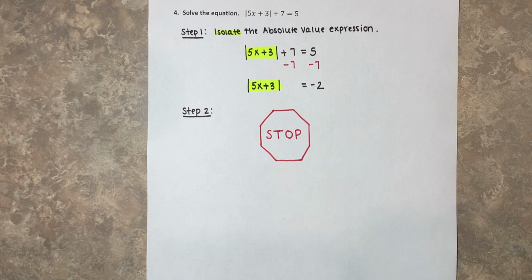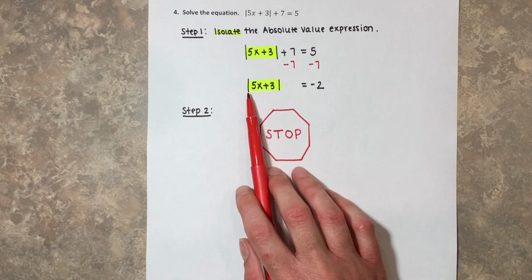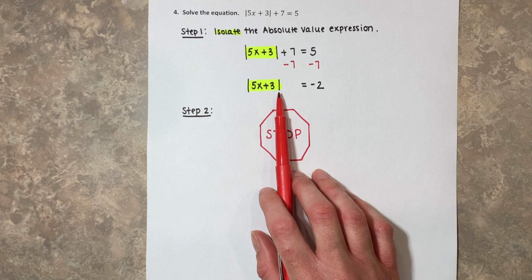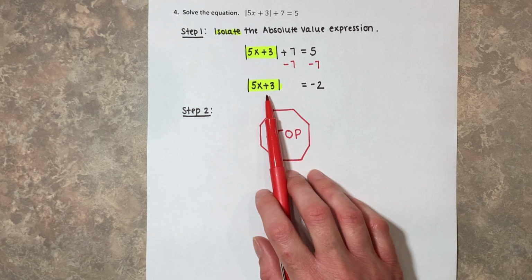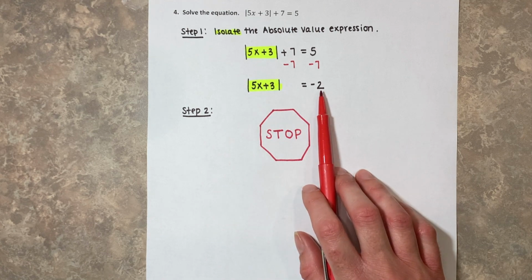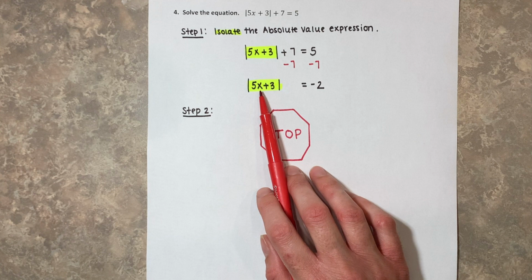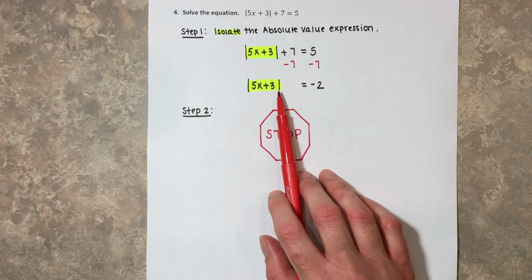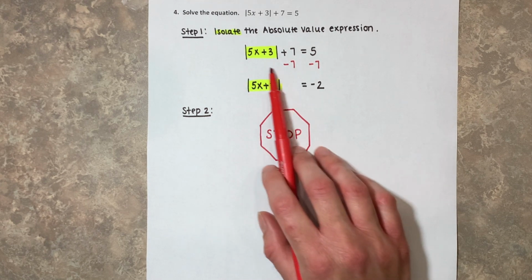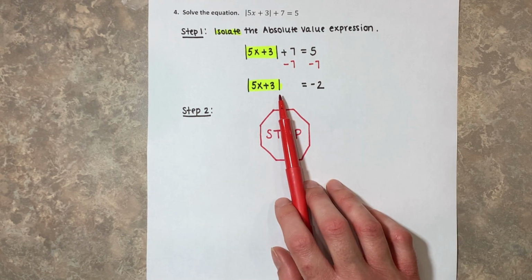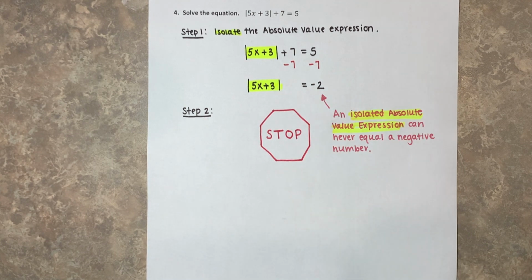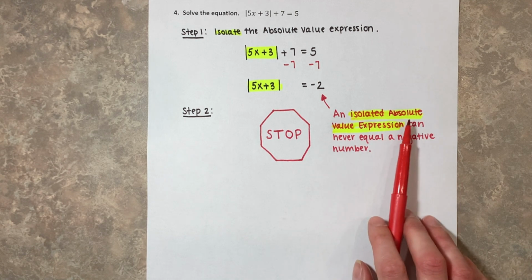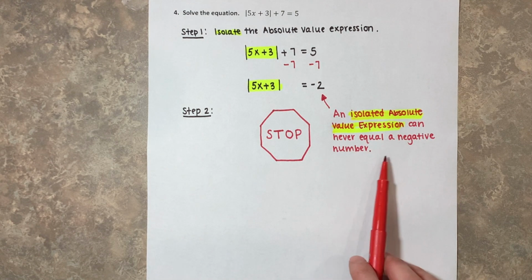We're actually going to stop completely. The absolute value of a quantity always gives you a positive result. So an isolated absolute value always needs to equal a positive number. You can plug in any real number for x here and compute this expression, and you'll always get a positive answer because the absolute value always makes this quantity positive. There's no number in existence that you could plug in for x that would give you a negative result. So I've written here, an isolated absolute value expression can never equal a negative number.